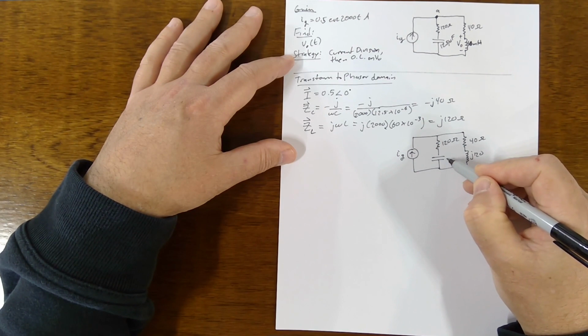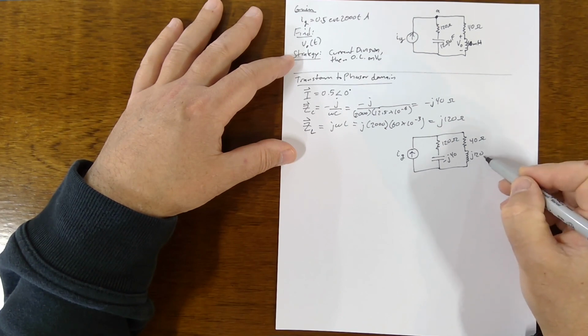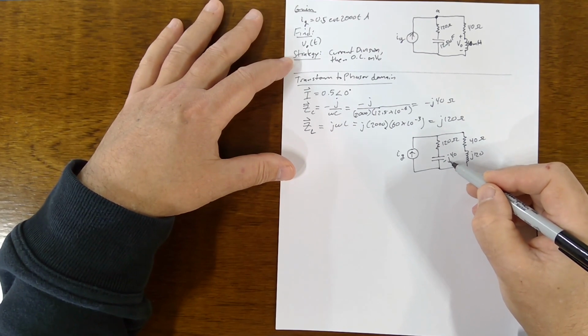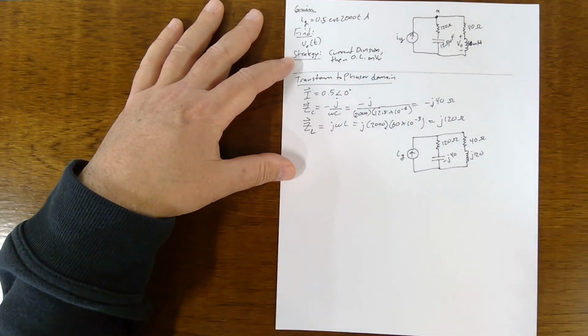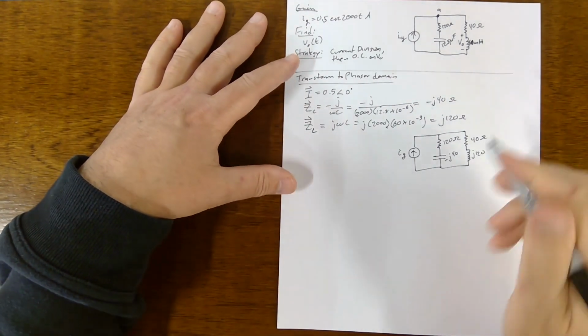And this cap was minus j40. So observe, this inductor has a positive imaginary value, j120, and the cap has a negative imaginary value, minus j40. Just keep that in mind.